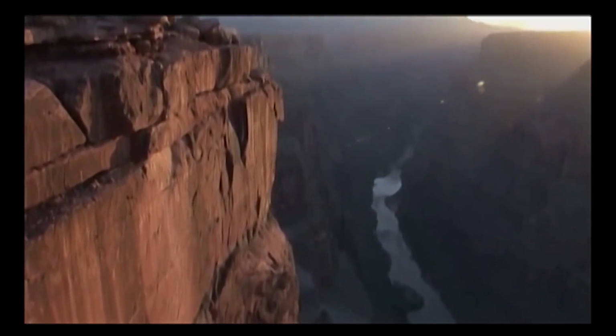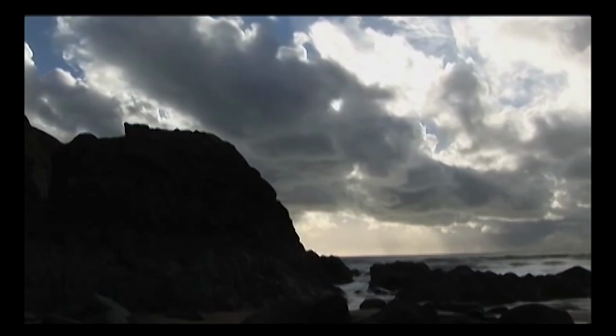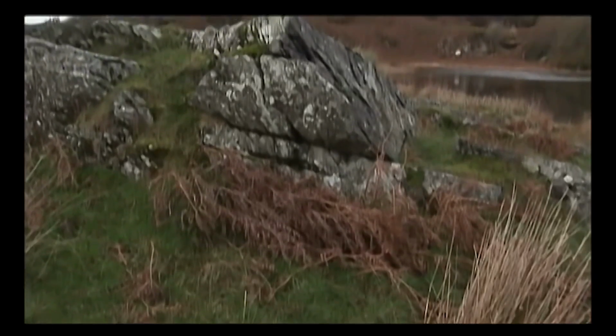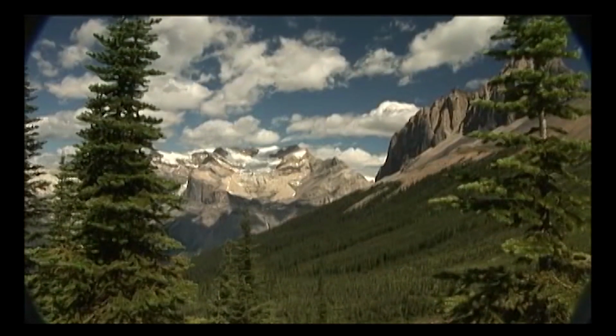This search has extended from the walls of the Grand Canyon to the shores of the Irish Sea. And as countless specimens have been excavated, one question endures. How complete is the Cambrian fossil record? I think the Cambrian fossil record is surprisingly complete. I think it may be more complete than we realise.